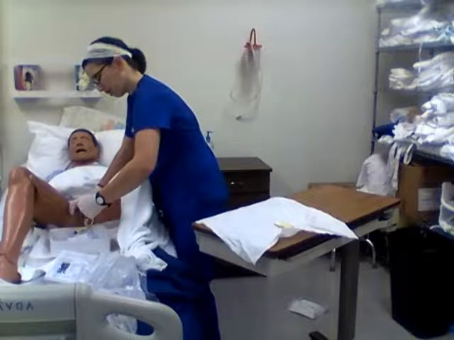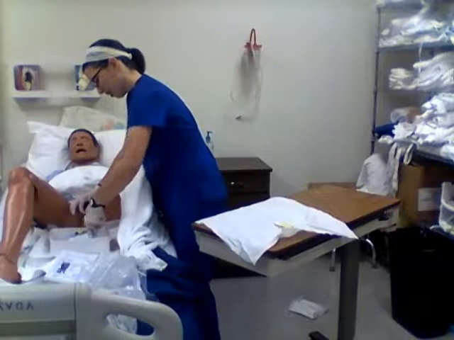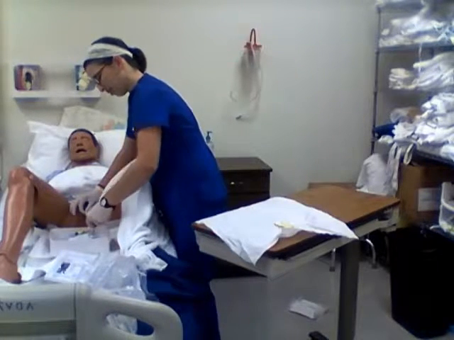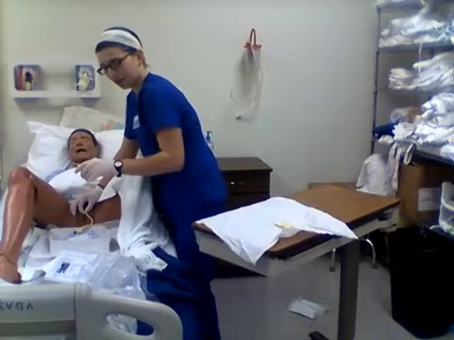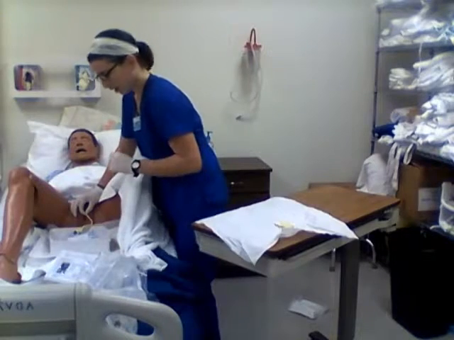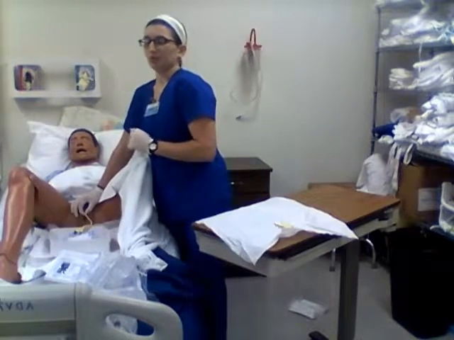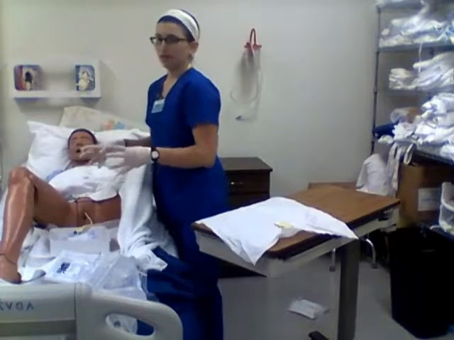And if she was complaining of any pain, I would immediately stop, and I would advance the catheter another inch. So I pop that off. This now can go into the trash can. So I can go ahead, maintaining sterility, I can throw that away. And now the actual sterile procedure is done, so I no longer have to maintain sterility.